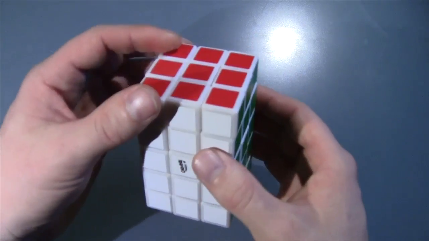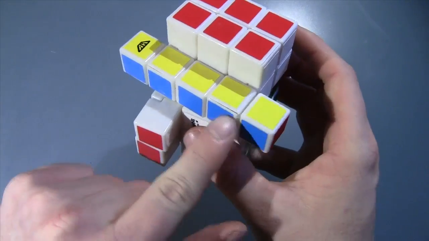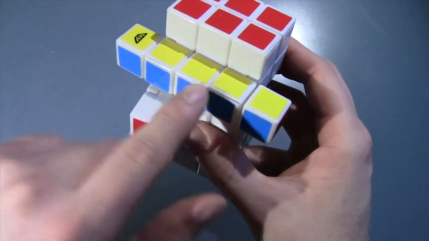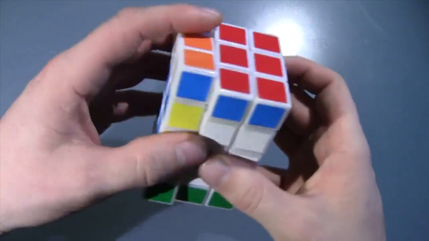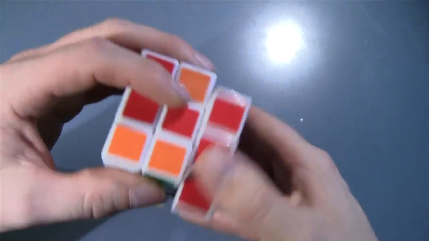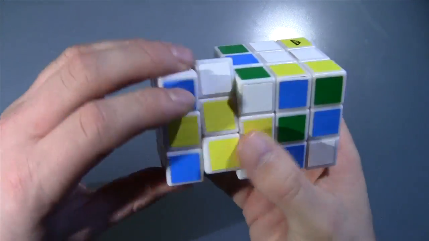So we're going to scramble this puzzle up. You have to make sure, because it shape shifts and bandages these pieces, that you swap them out. So you have to actually turn these layers, and then we can start scrambling up the puzzle. And just scramble it regularly, without shape-shifting turns first.